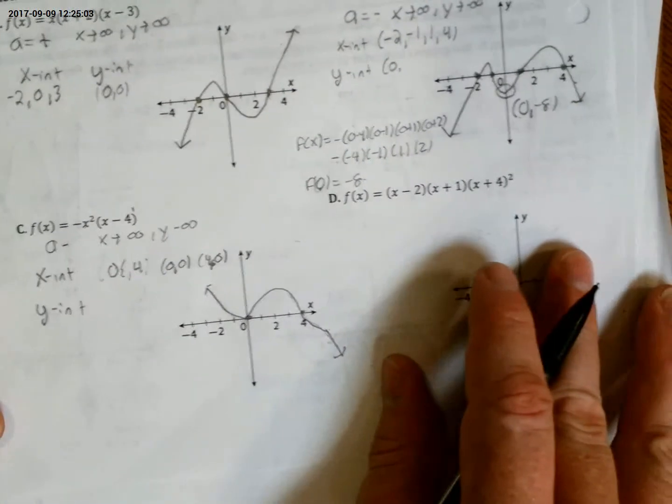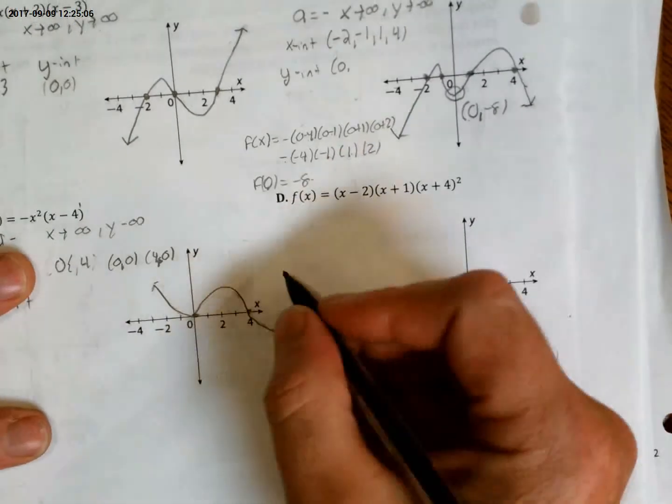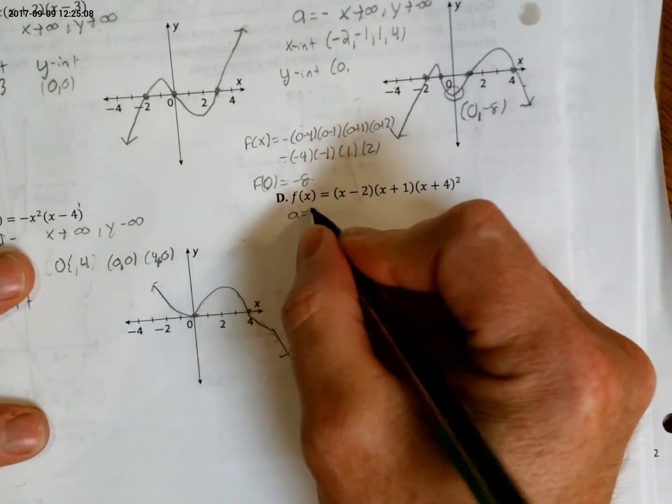All right, let's do one more. Come in here. So, first thing I'm going to do is point out that A equals a positive number.